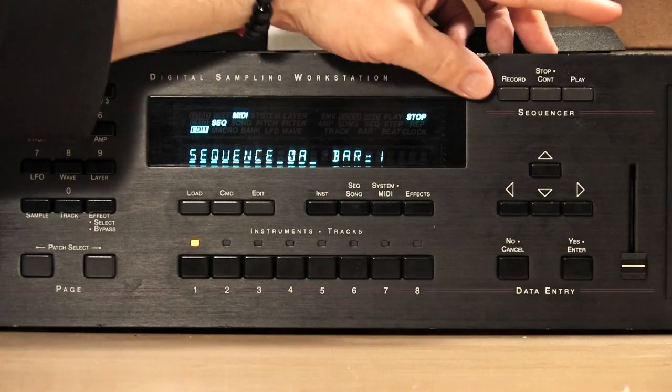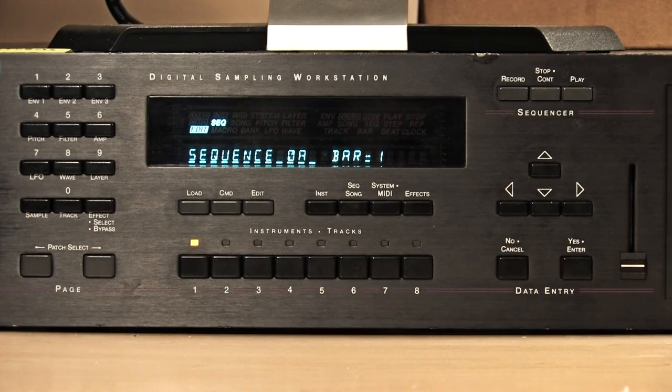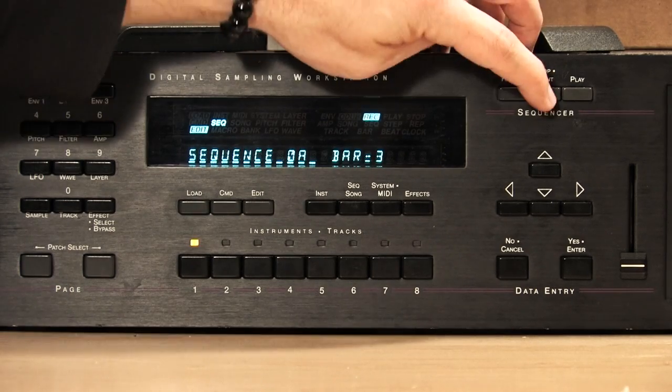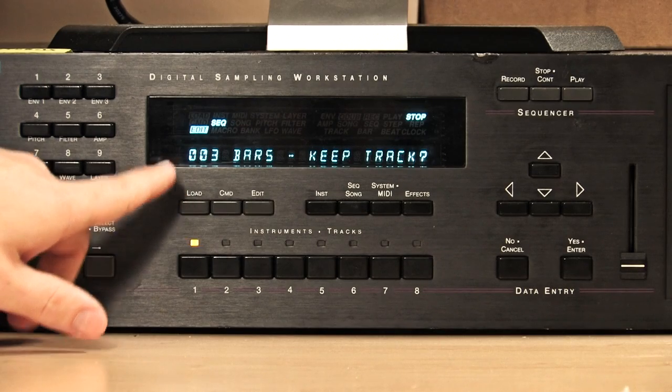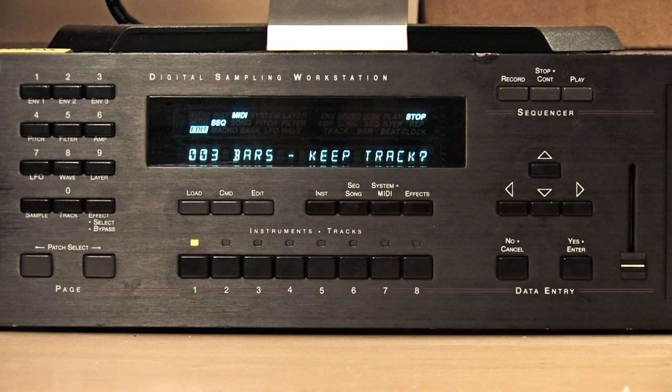To record, you hold down record, hit play. You'll hear the click. And it's waiting for me to start playing in this case. So I'm going to play some hi-hats in time with the click. Now you'll notice it says 3 bars. Now that's because it got part way into bar 3 before I hit stop.